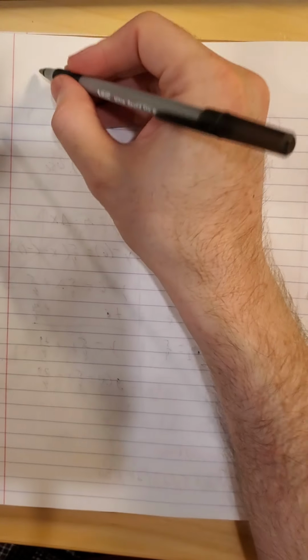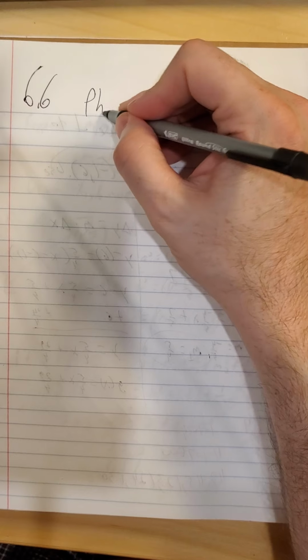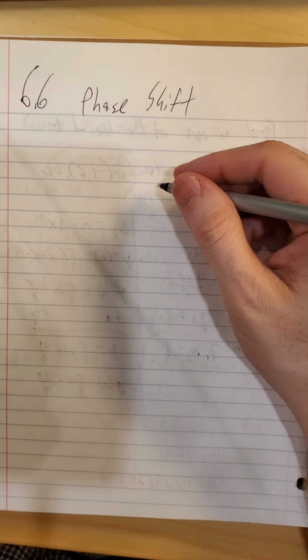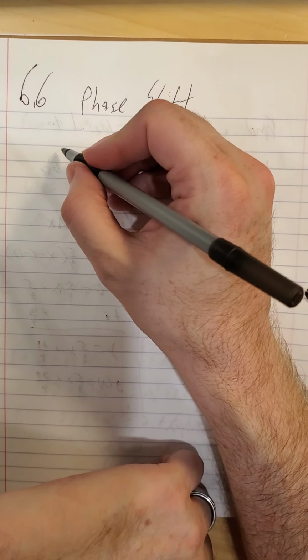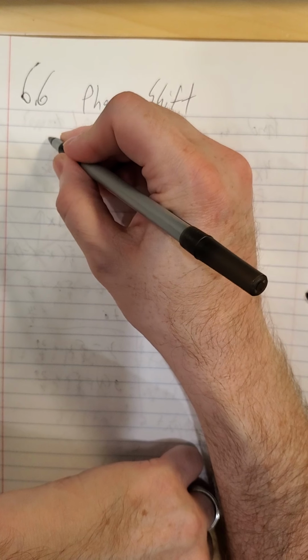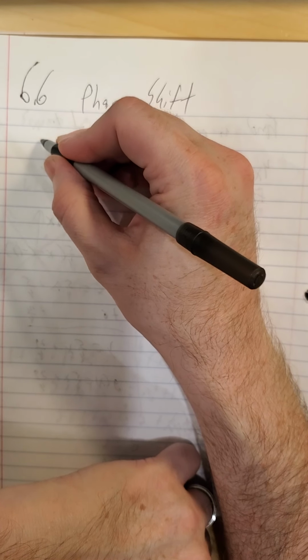Welcome back. Today we're going into section 6.6 on phase shift. So we're going to sort of dust off some of the skills that you hopefully remember from your college algebra days, but just in case.